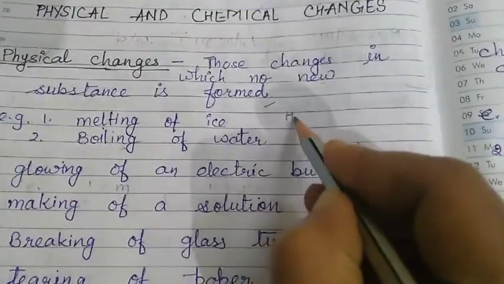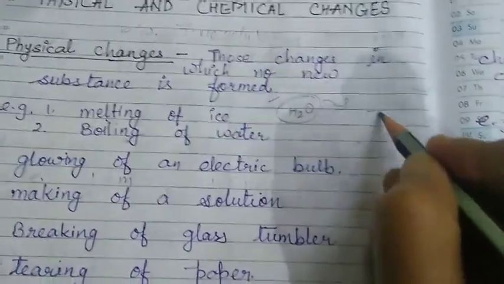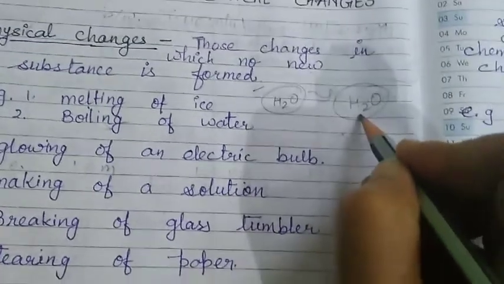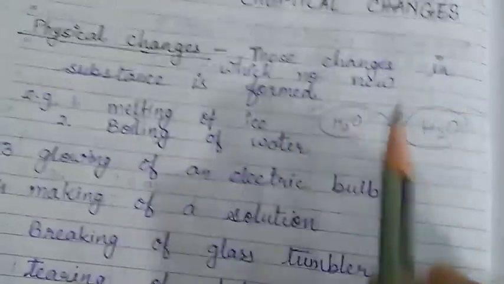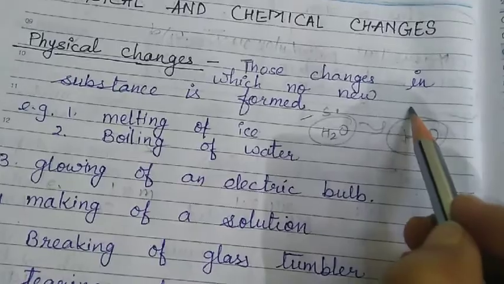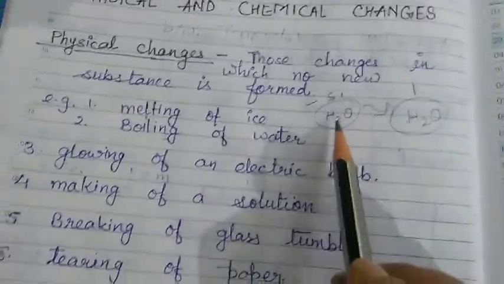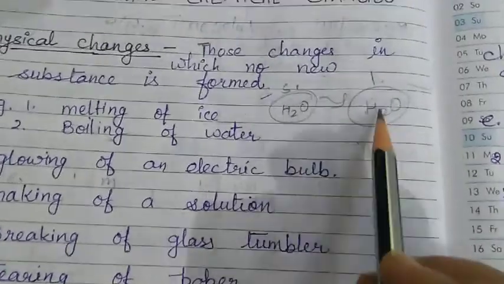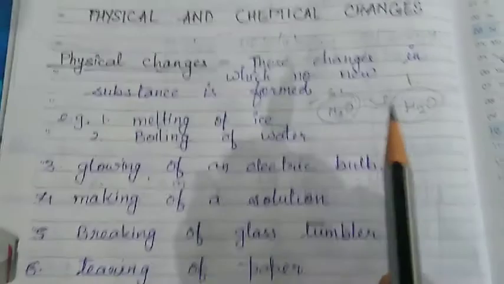Ice is H2O. You have melted it, converted it into water. Water is still H2O. So you have performed an activity. There is a change of physical state. Solid state has been changed into liquid state, but no new substance is formed. The substance initially was H2O, and after the melting, it is still H2O. So this is a physical change.